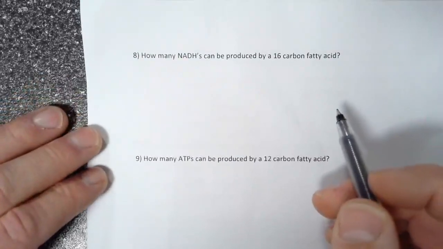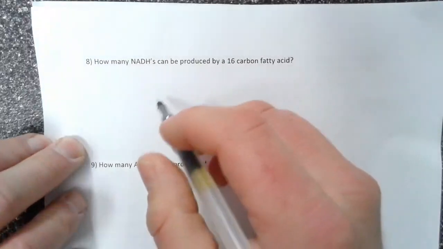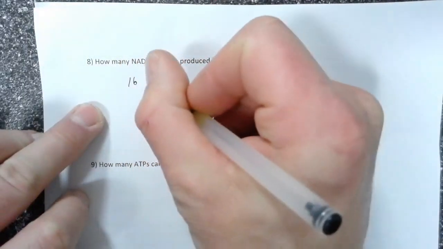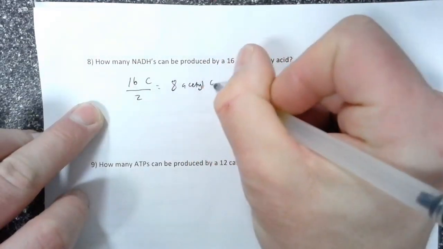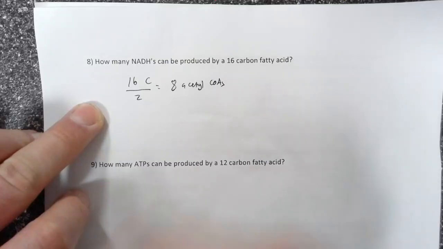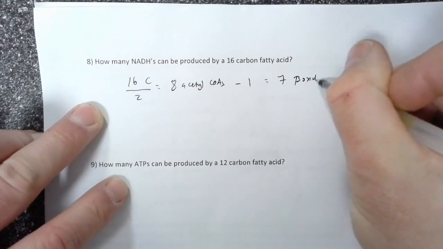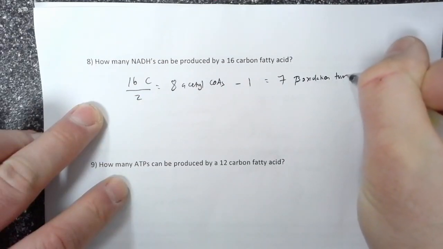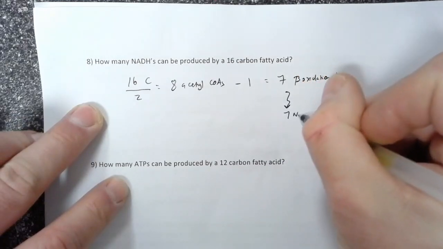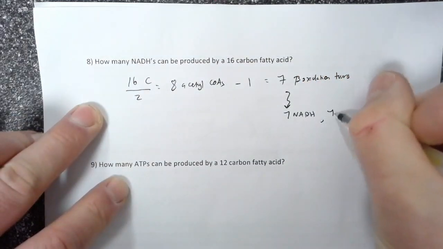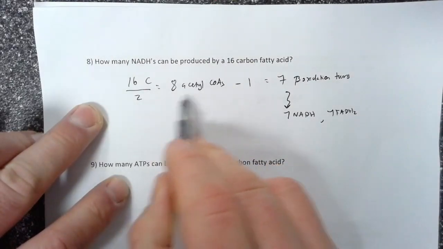Okay. The next page. How many NADHs can be produced from a 16 carbon fatty acid? Alright. So first step, 16 carbons. I'm going to divide that by 2 to get 8 acetyl-CoAs. Which means that there will be 7 beta oxidation turns. If there's 7 beta oxidation turns, that's going to yield 7 NADHs and 7 FADH2s, along with 8 acetyl-CoAs.